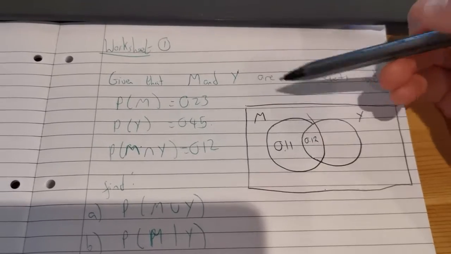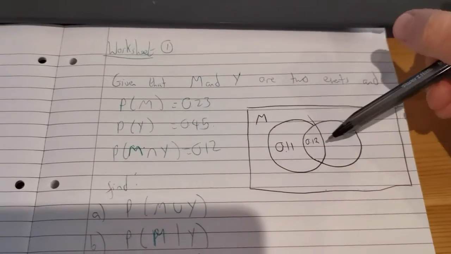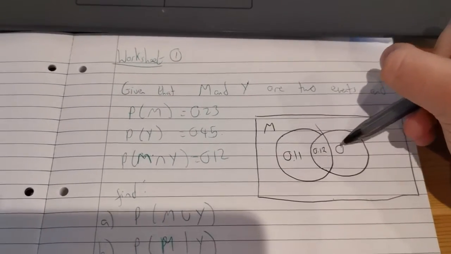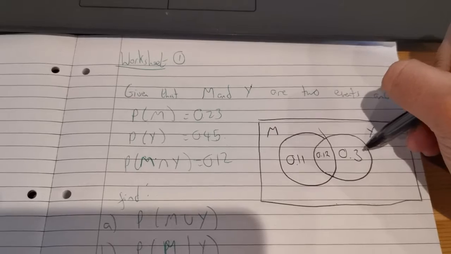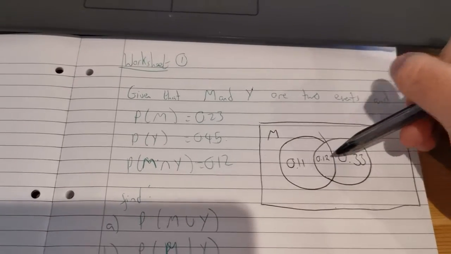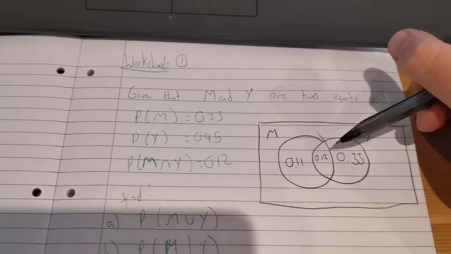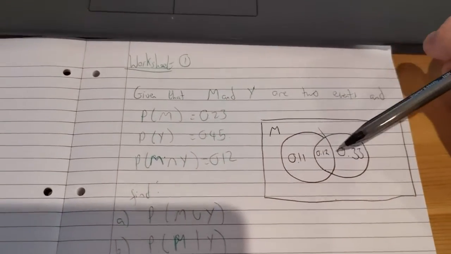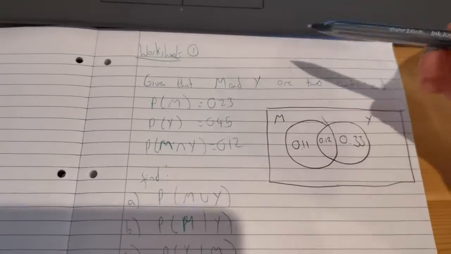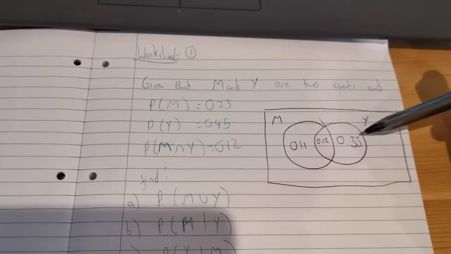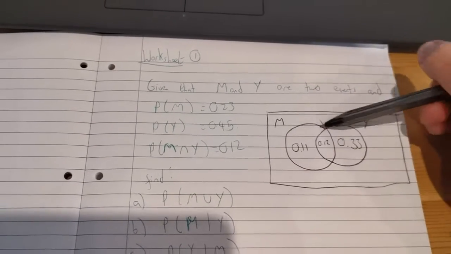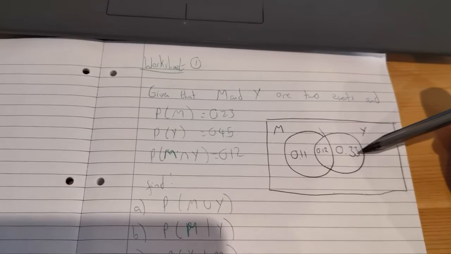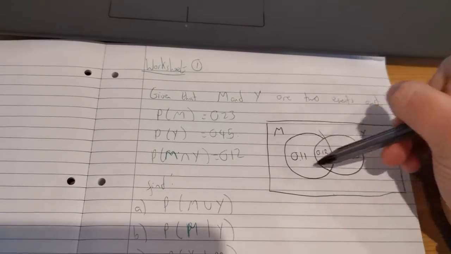My other section, because the probability of Y is 0.45: take 0.12 away from 0.45, and that becomes 0.33. So 0.12 and 0.33 collectively make my probability of 0.45. Once I've filled those two in, I can go on to the outside. If I add all of these together, I know my M is 0.23, add this section, so that's 0.56 within there.